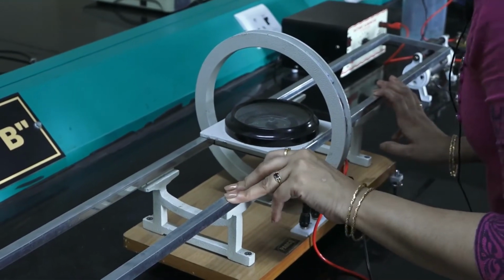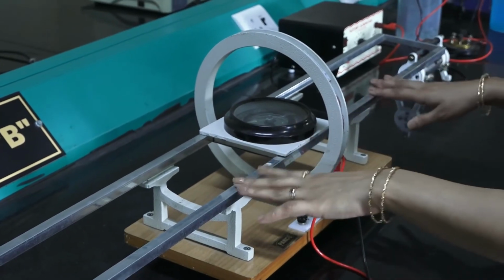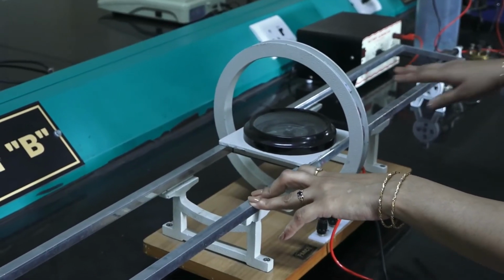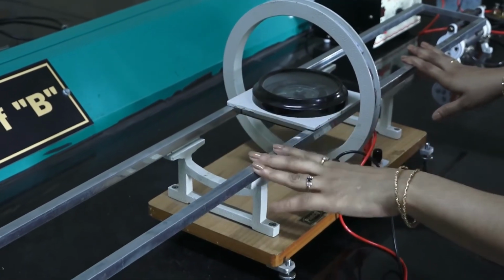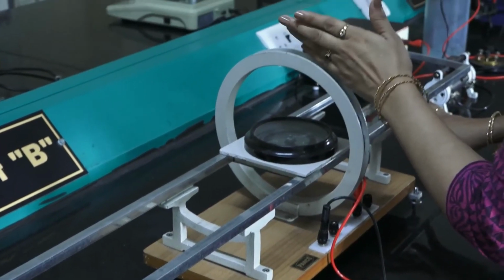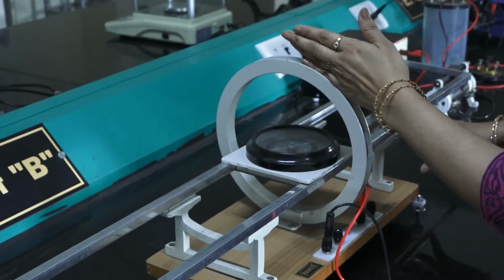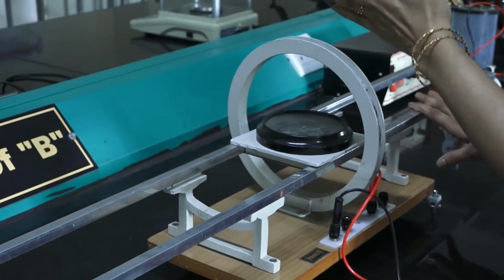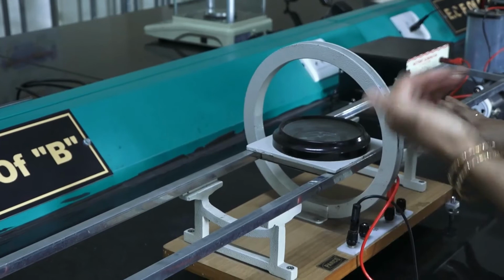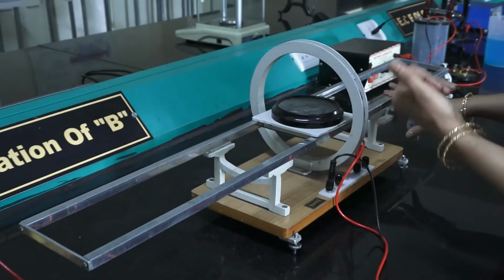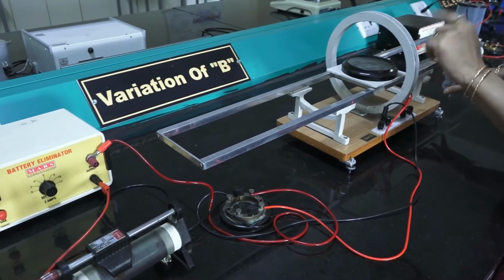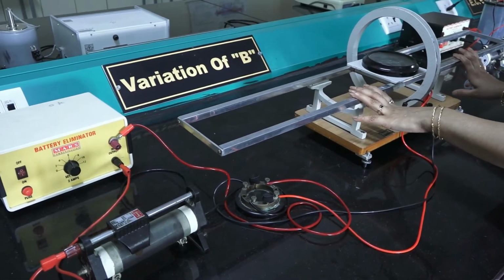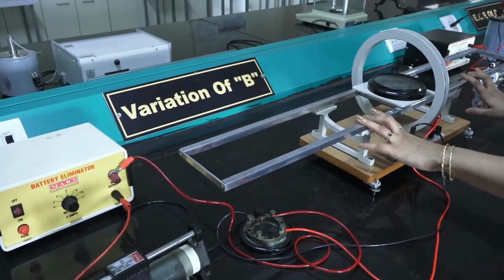Magnetic meridian means that we need to adjust this experiment according to the earth's horizontal axis. We know that as soon as we put on the current, a circular coil carrying current gives rise to a magnetic field. There is also a magnetic field by the earth, so we will eliminate the magnetic field of the earth. For that purpose we will adjust this experiment in the magnetic meridian.